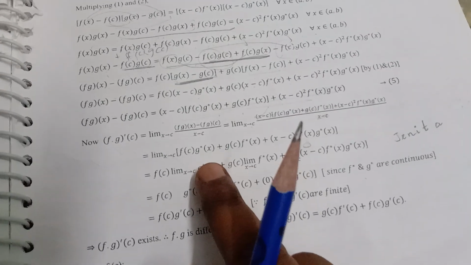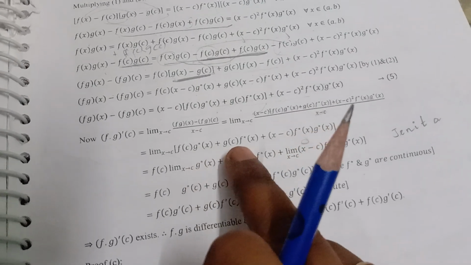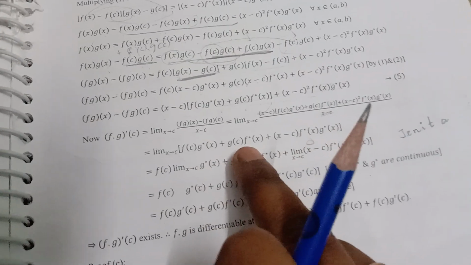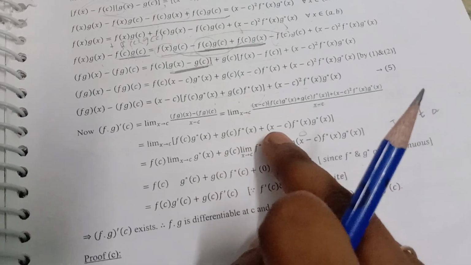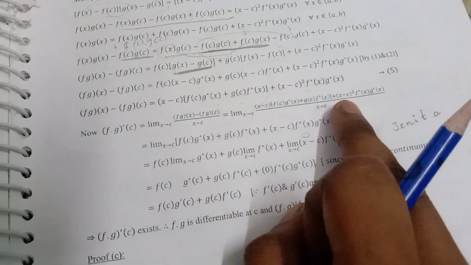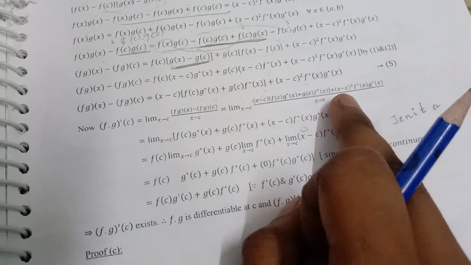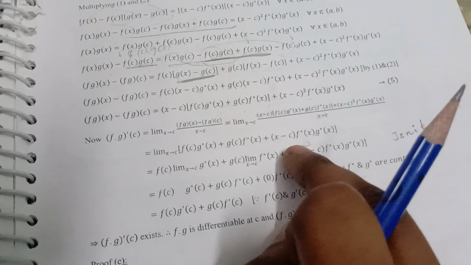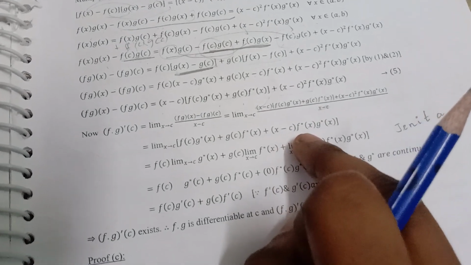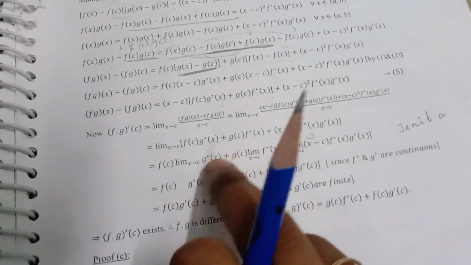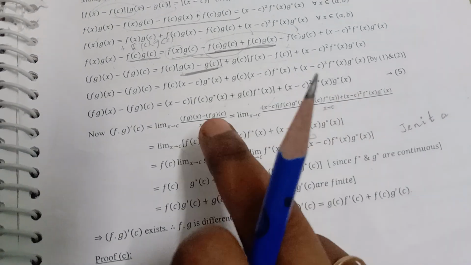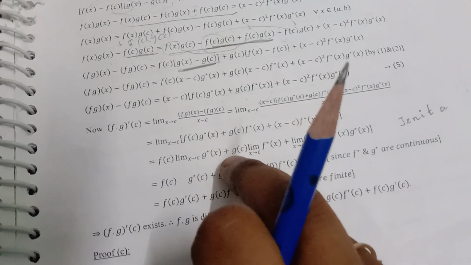So the leftover terms are f(c) g*(x) plus g(x) g(c) f*(x) plus g(x) minus c, because here one (x minus c) is getting cancelled, and the left term is (x minus c) f*(x) g*(x). So if we substitute the limit, it means we are substituting the limit values of each term.